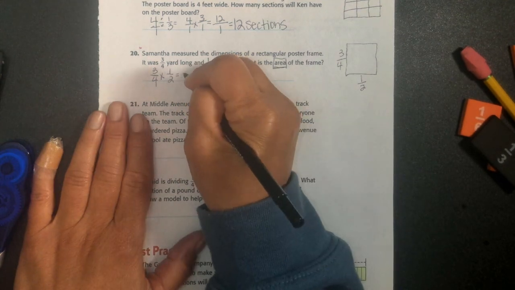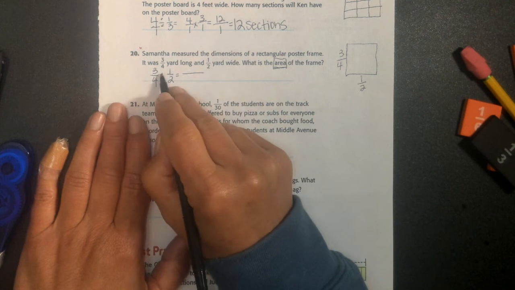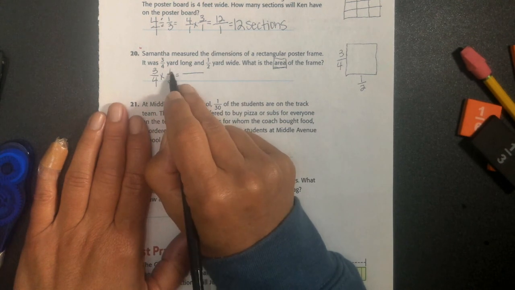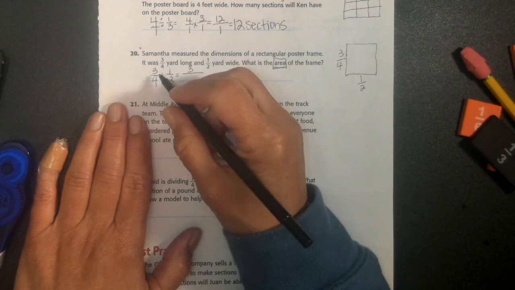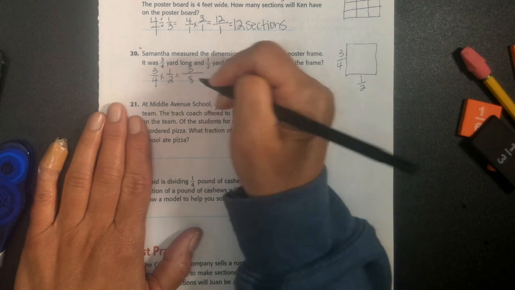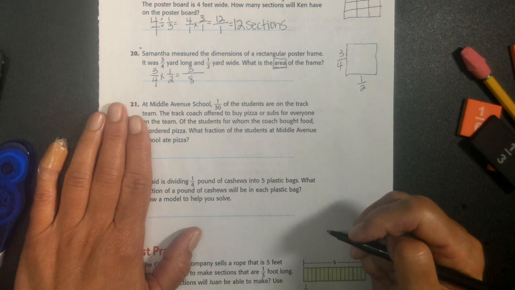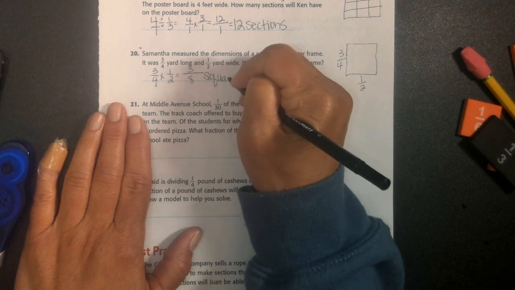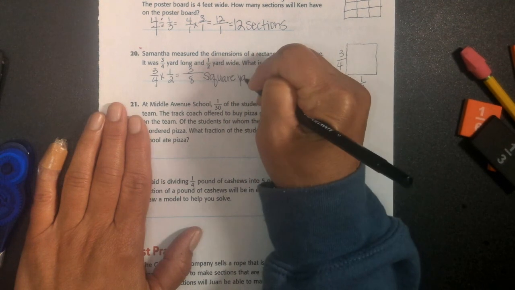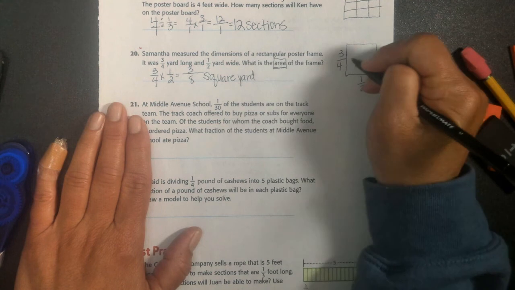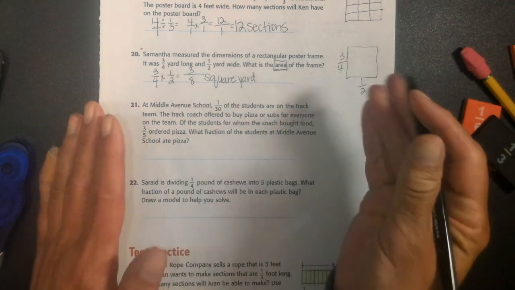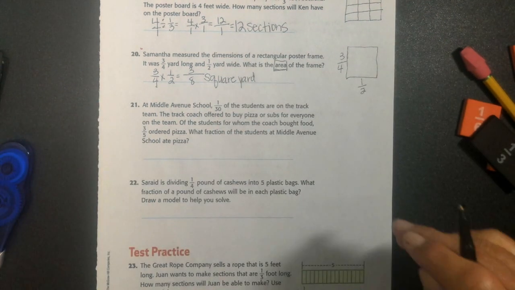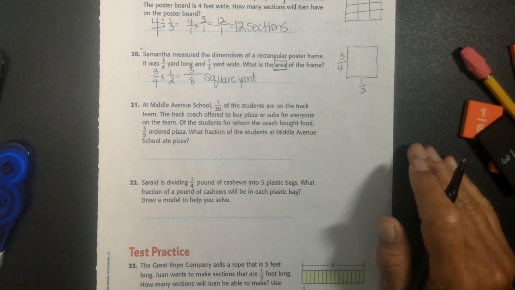Multiplication, I just do straight across, right? I don't switch anything. I just multiply straight across. 3 times 1 is 3, and 4 times 2 is 8. So her thing is 3/8 of a square yard. Because when I find the area, I'm finding the inside, so I'm squaring it. I don't know if that makes sense, but I'm going to leave it at that.